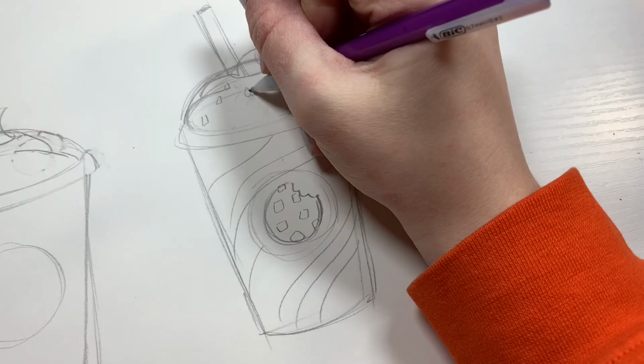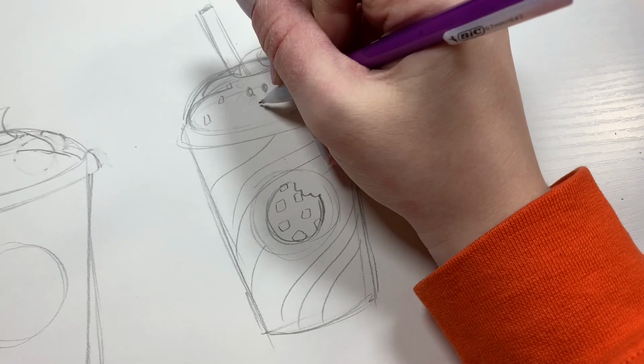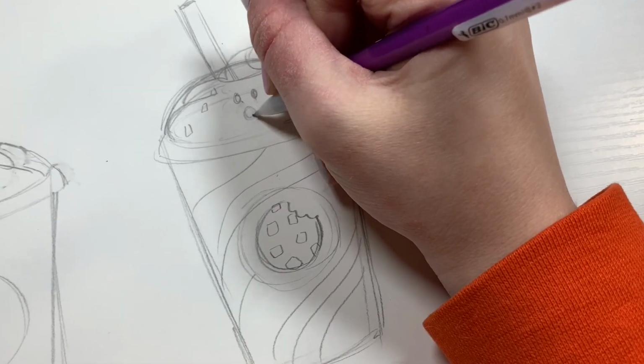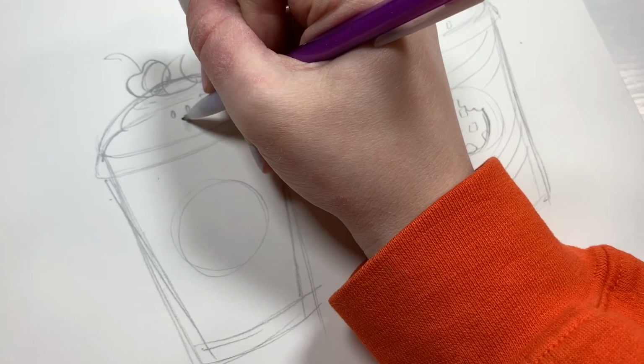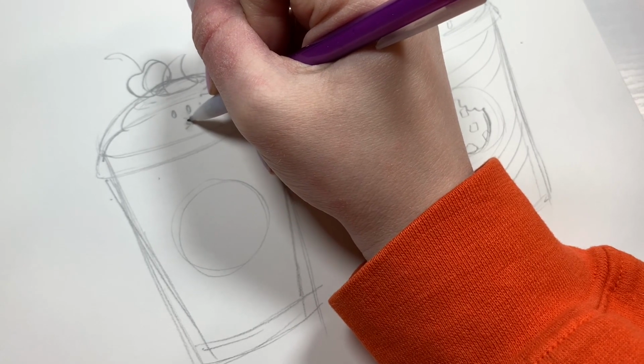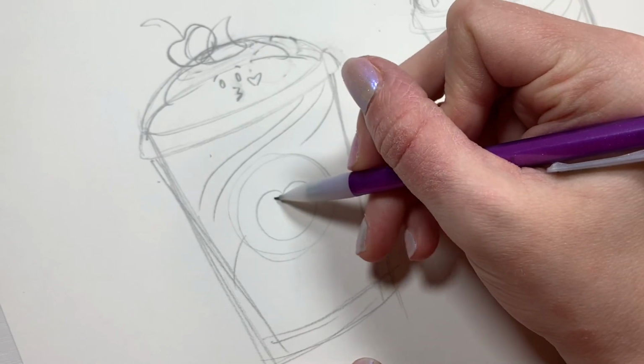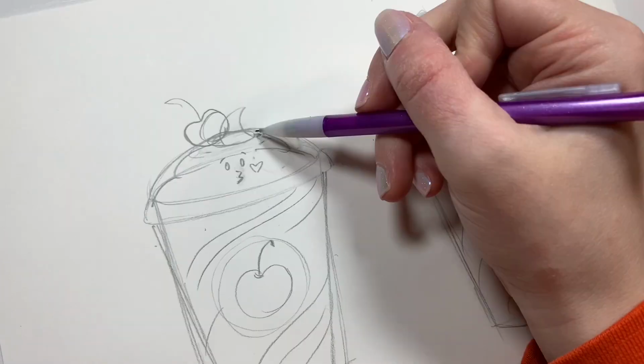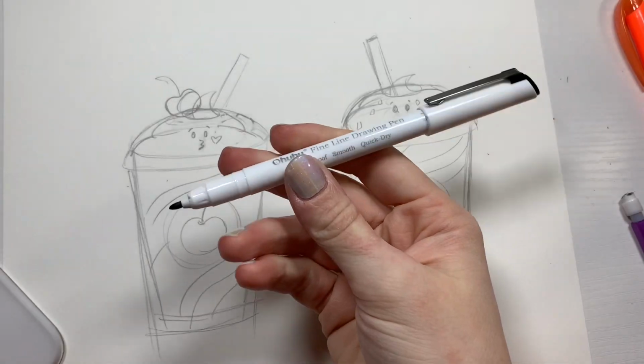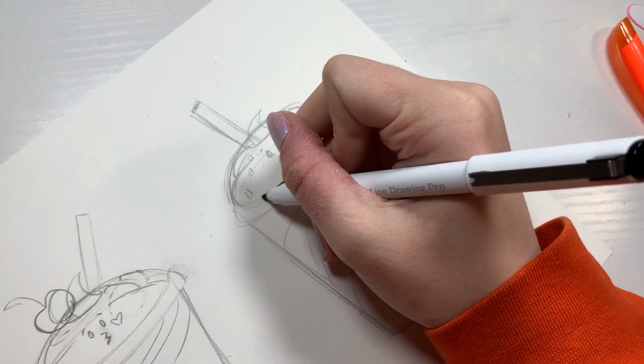So for this first drink, it's this little milkshake and it's a little cookie crumble shake. I wanted it to have a cute little facial expression. And then for the drink on the left, it's this cute little cherry drink. So they're very similar, but also very, very different. But they are a set, a pair. You can't have one without the other. And so I thought this was really fun.